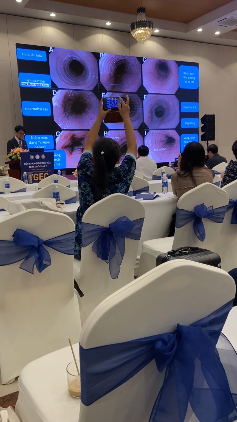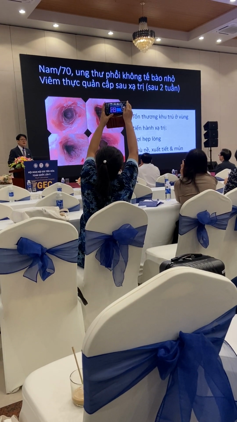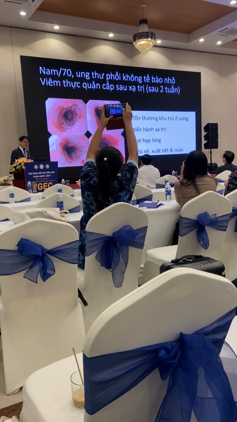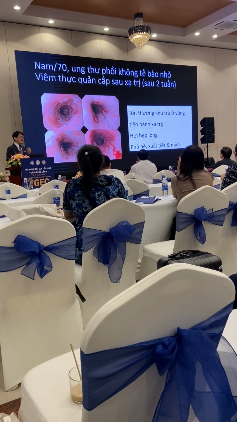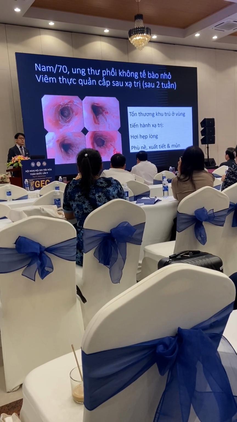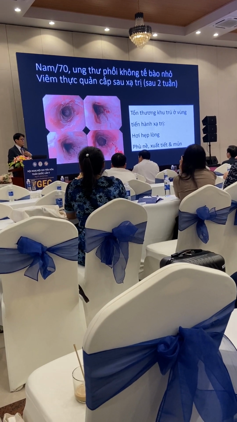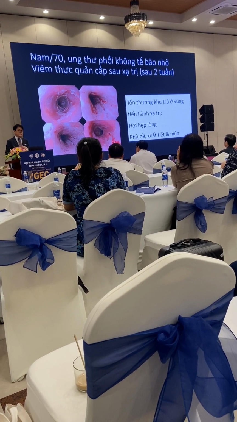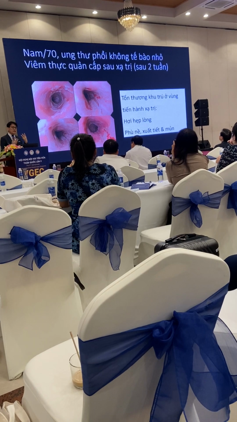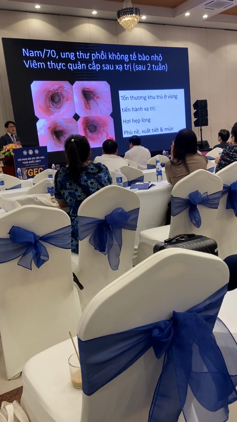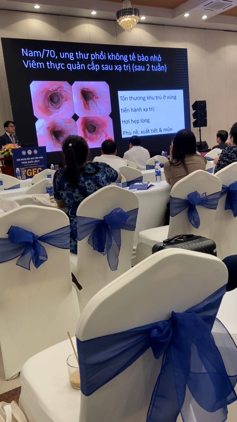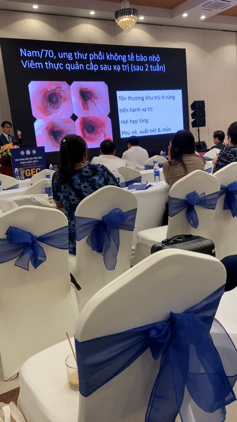You can find this. So radiation esophagitis is another very important issue. Nowadays, many high volume hospitals do radiotherapy on the chest, like lung cancer, breast cancer, and esophageal cancer. Those three cancers need radiation therapy. After radiation therapy, we need to wait only 2 weeks.